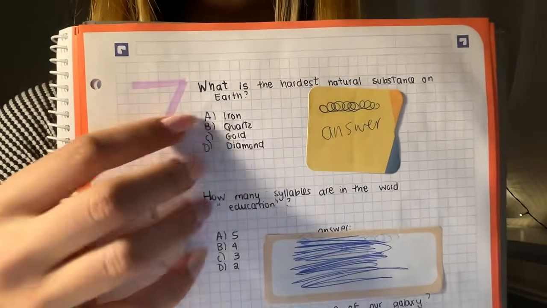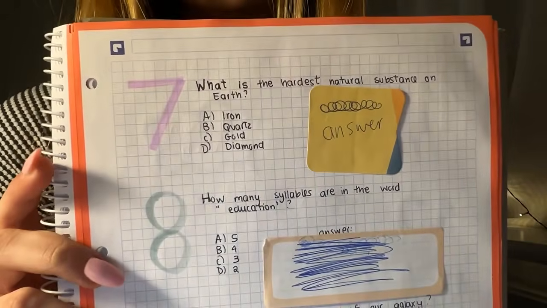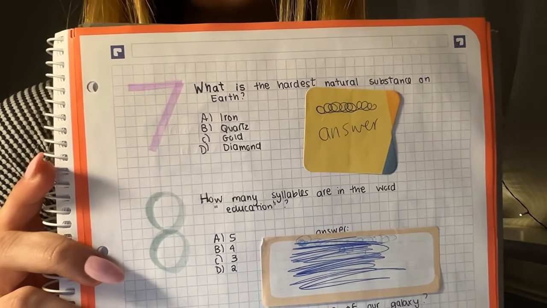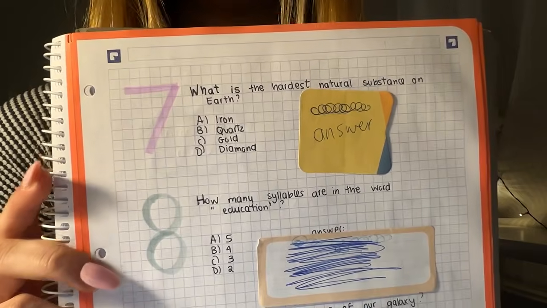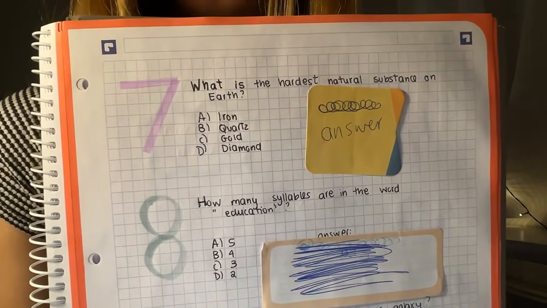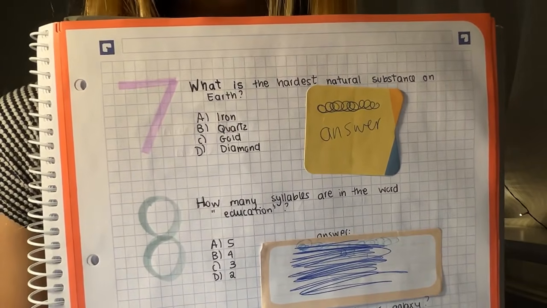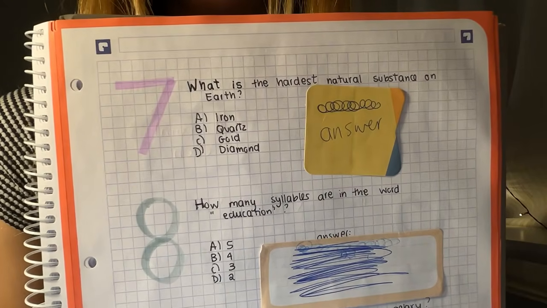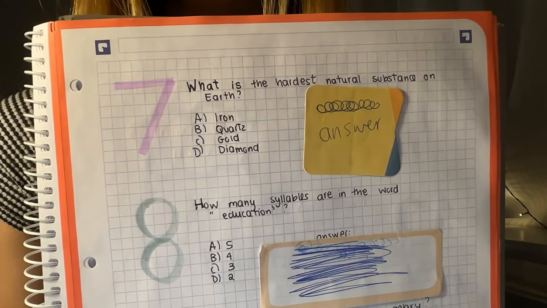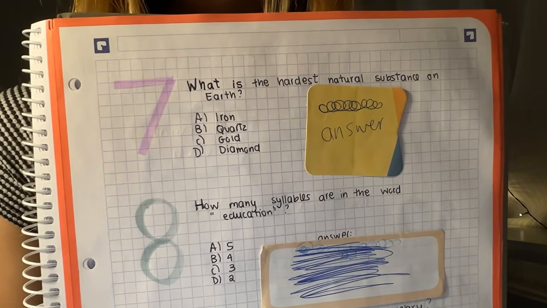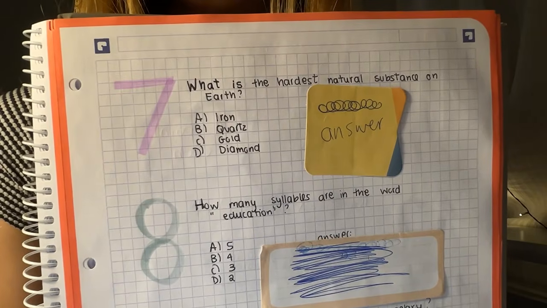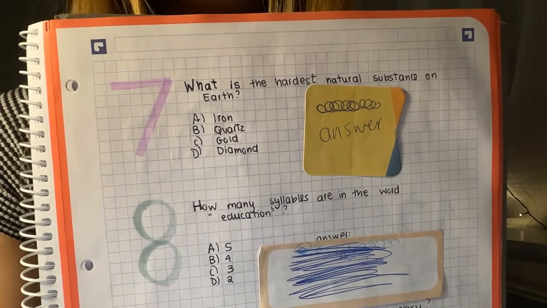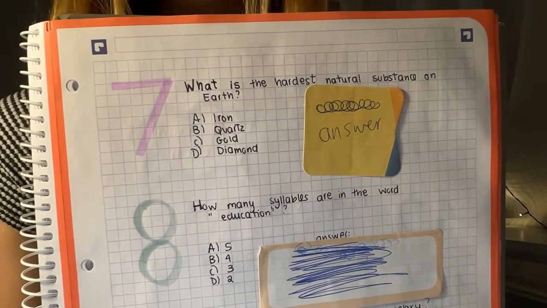So, for options, is it A, iron? Is it B, quartz? Is it C, gold? Or is it D, diamond? The hardest natural substance on Earth. Iron, quartz, gold, or diamond? A, B, C, or D? What is your guess for question number 7?